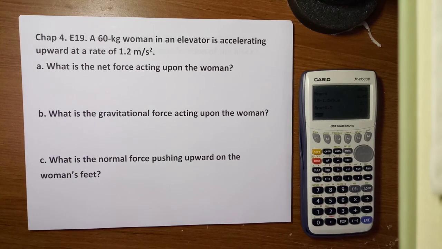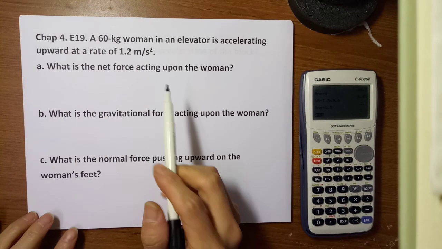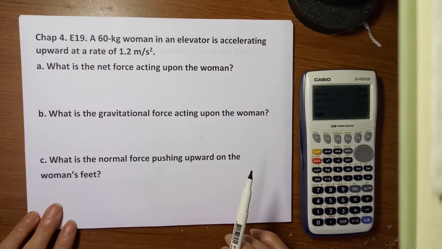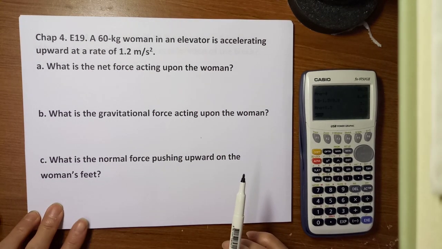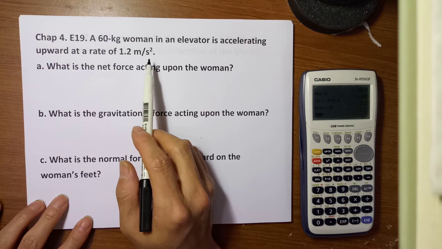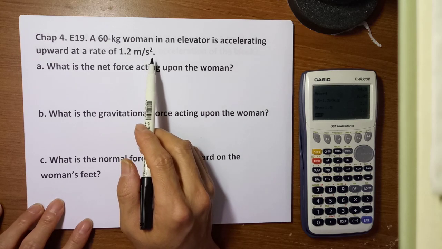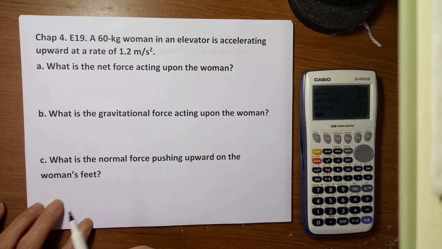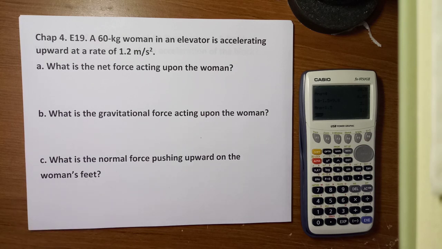Okay, now a 60 kilogram woman in an elevator is accelerating upward at a rate of 1.2 meter per second square. What is the net force acting upon the woman?